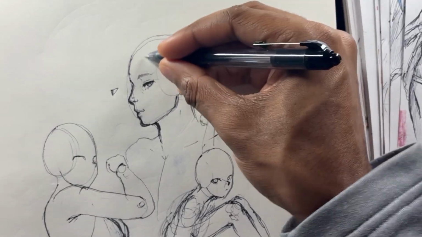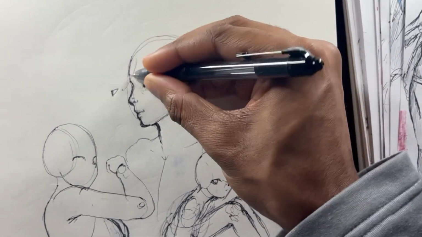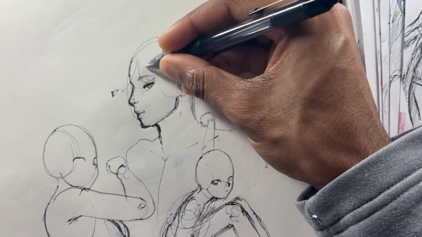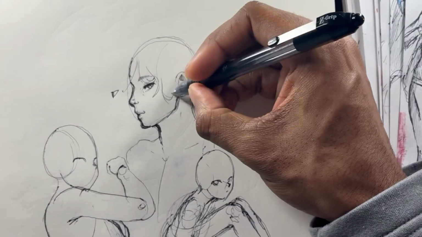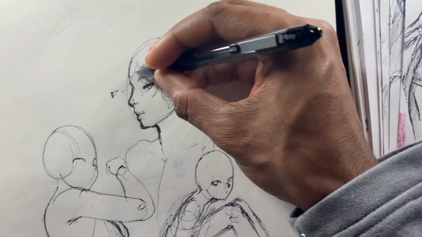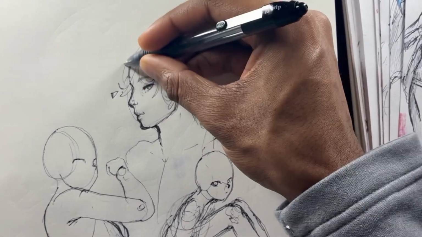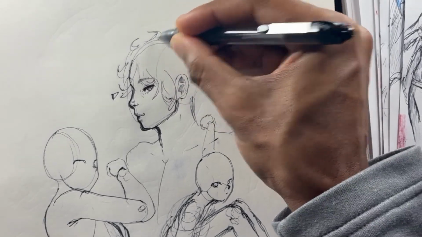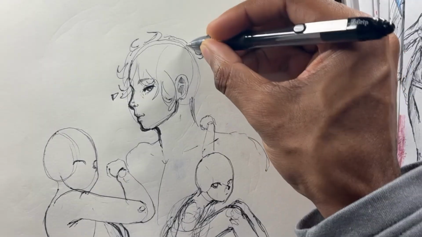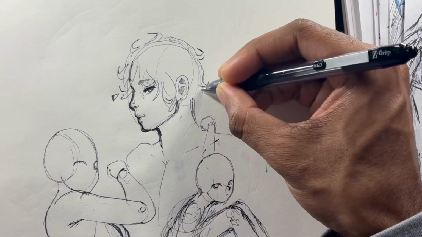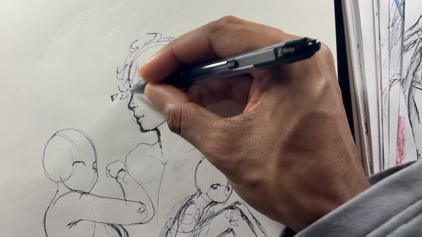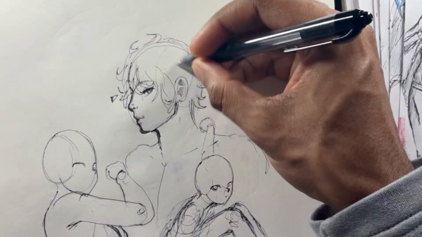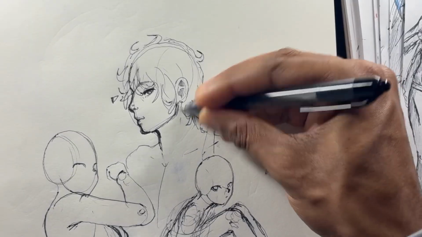Okay, now I'm going to do the hair. I'll do that character, which is just a random character. Has curly hair, or curlier hair, something like this. Bring it in, then it goes out. Okay. Yeah, that just about works.